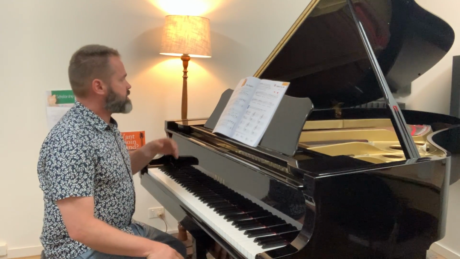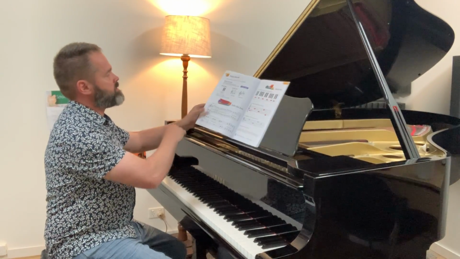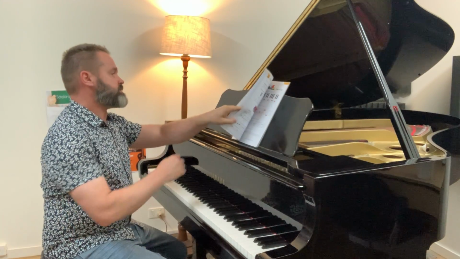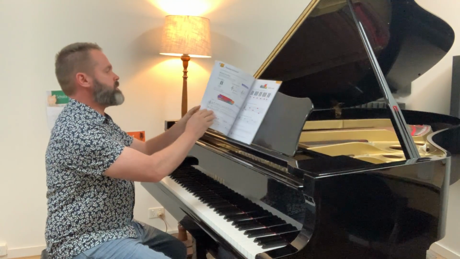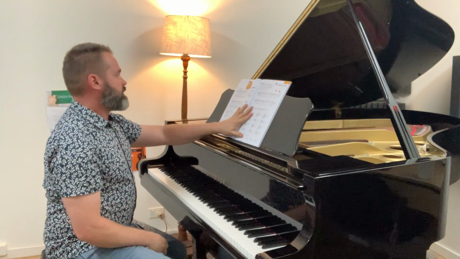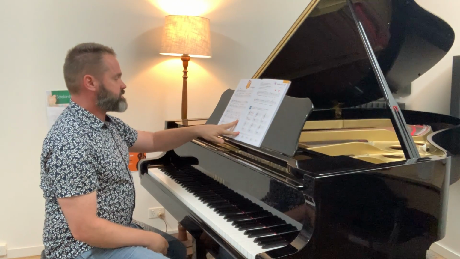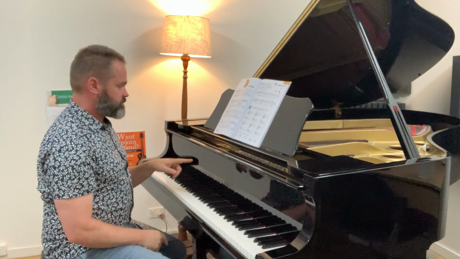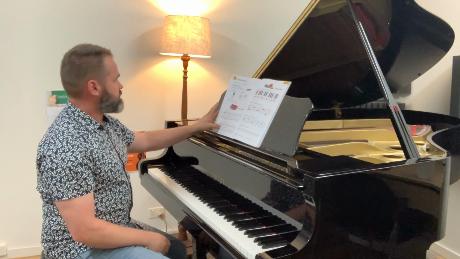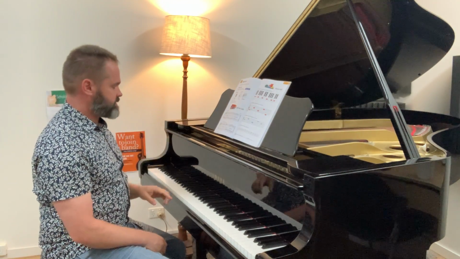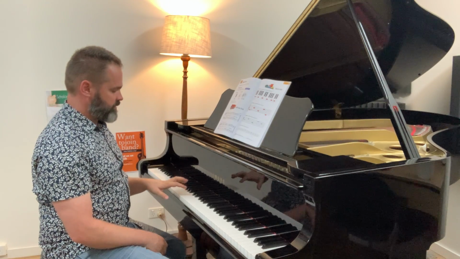Today we're going to be looking at two pieces, the Juggler and Traffic Jam Seconds from Lesson and Theory Piano Adventures book, level 1. And the concepts we're going over are treble C, middle C, bass C, and the intervals of a second, which are next door notes.